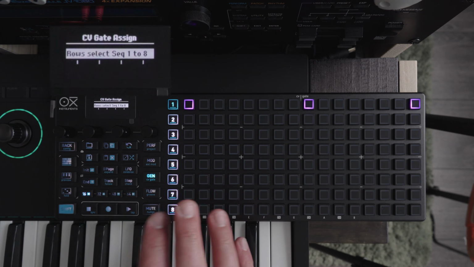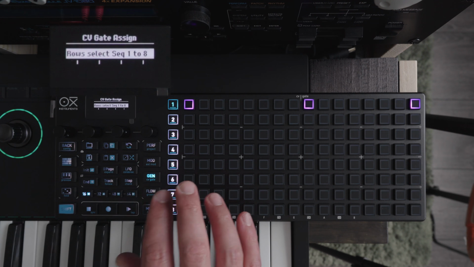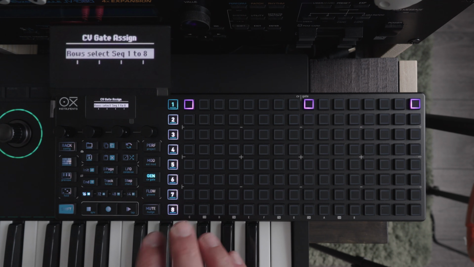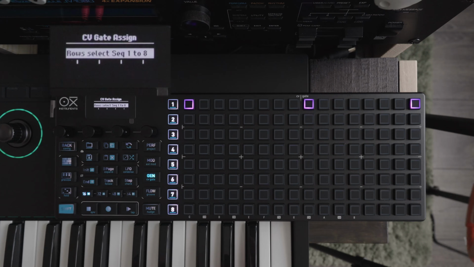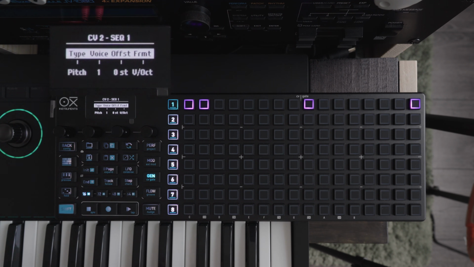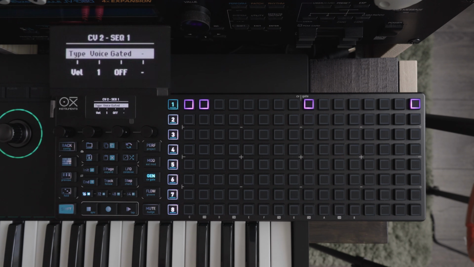Okay, next we will take a look at some of the modulation options in CV outputs here. Right now I have CV output 2 patched into the morph input in Mutable Instruments Plaits. Now we will assign CV2 to sequencer 1 and change the type to velocity.